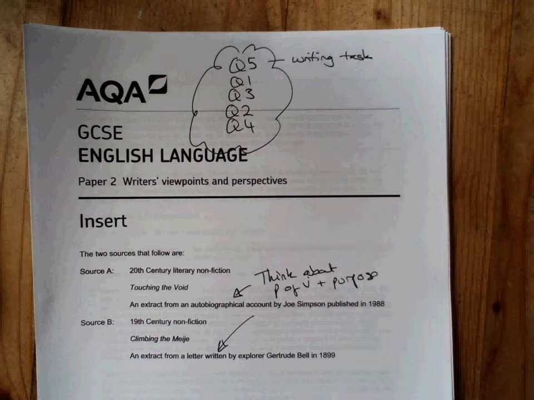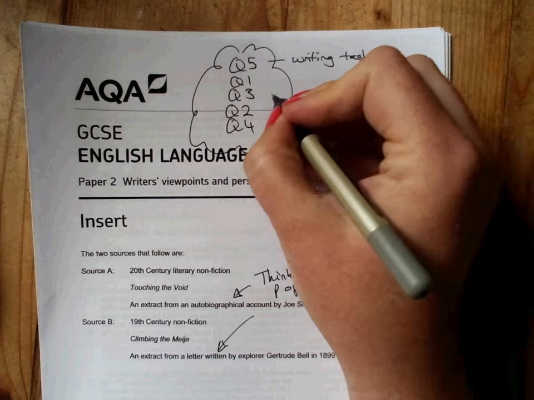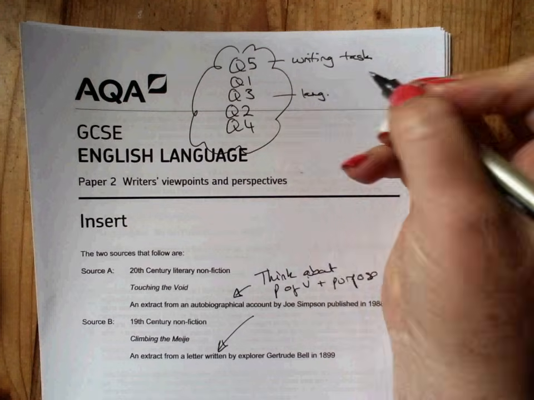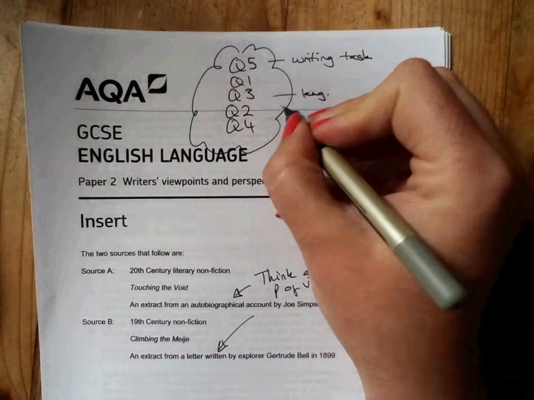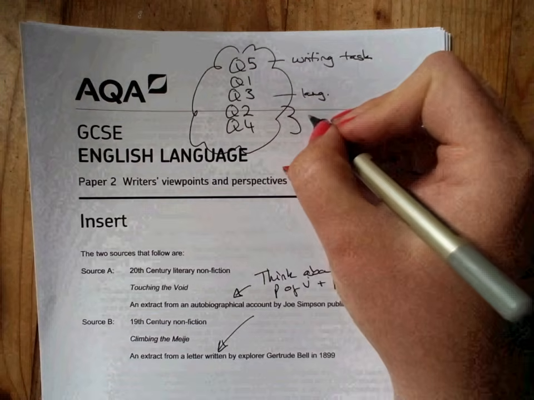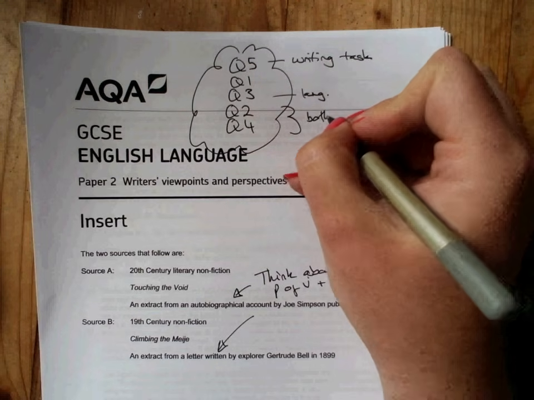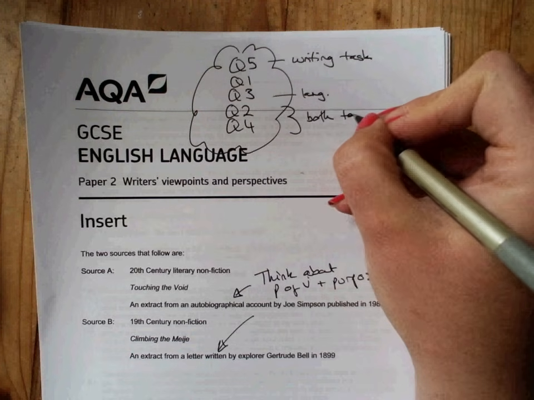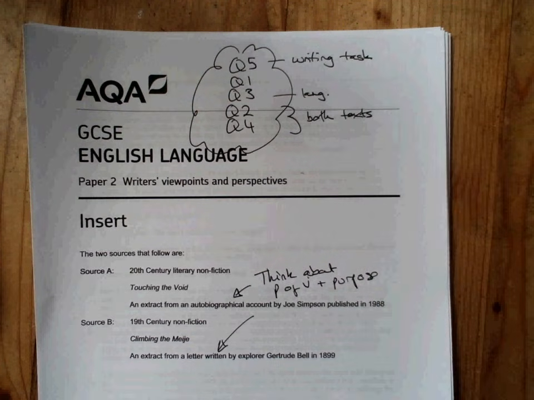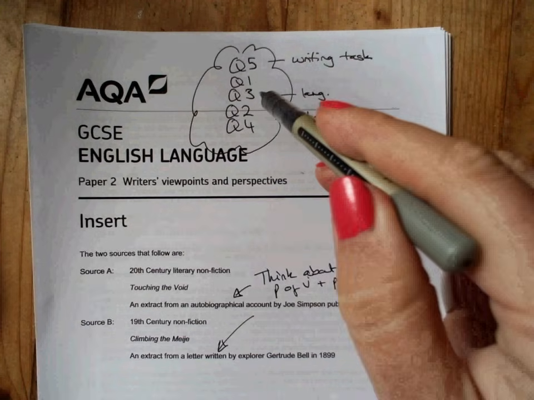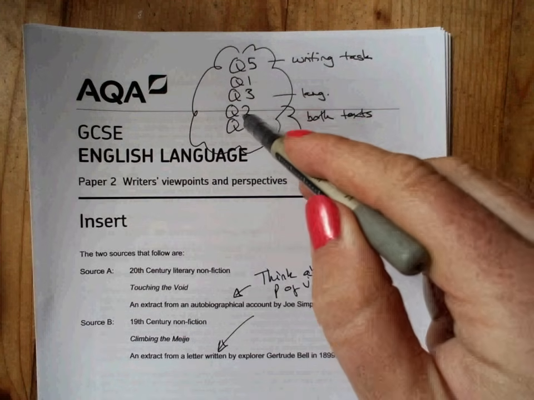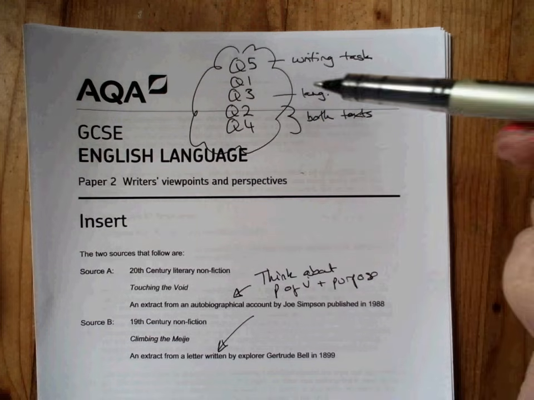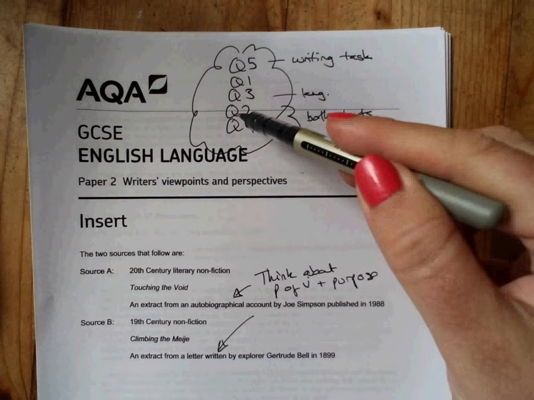Then question 1, and question 3, which we know is your language question, is very straightforward. And then with questions 2 and 4, it's just better to put them together. They both get you to look at both of the texts. I've spoken to someone from the exam board who said they quite deliberately split up the order to give it a bit more challenge, whereas in actual fact it'd be much easier to have these questions together.